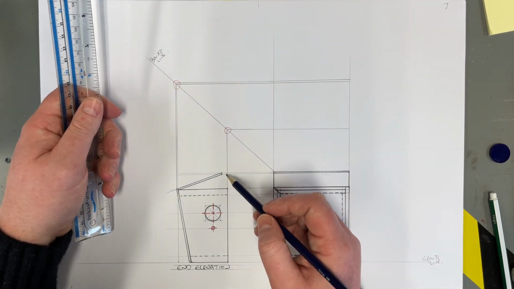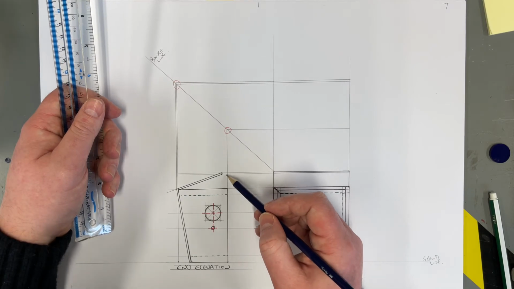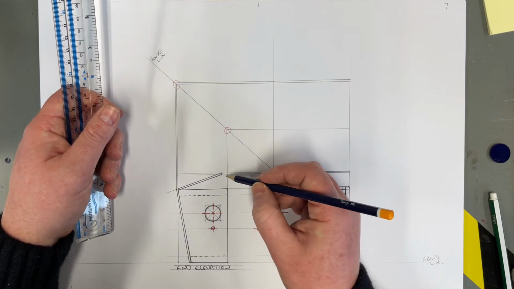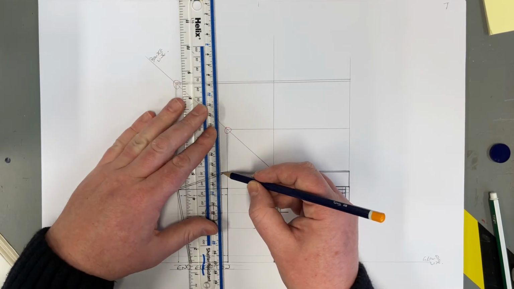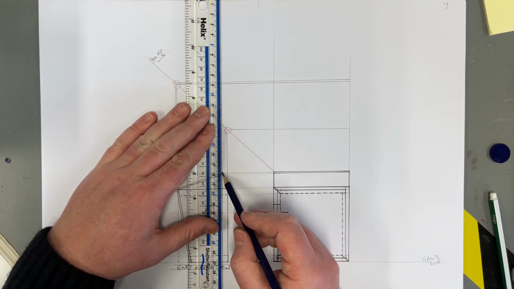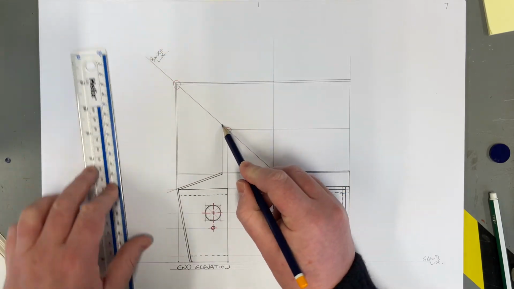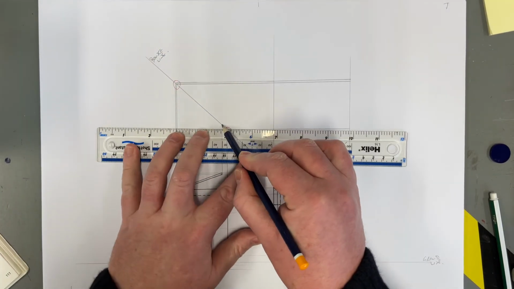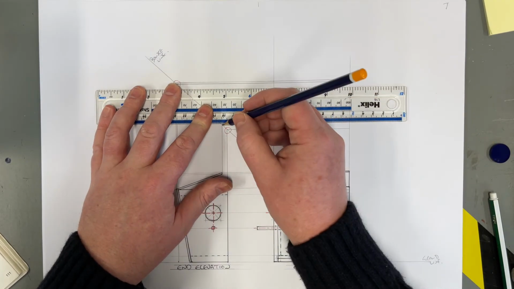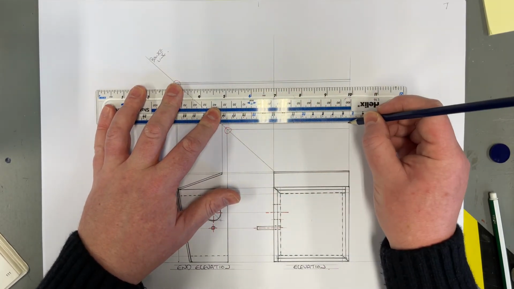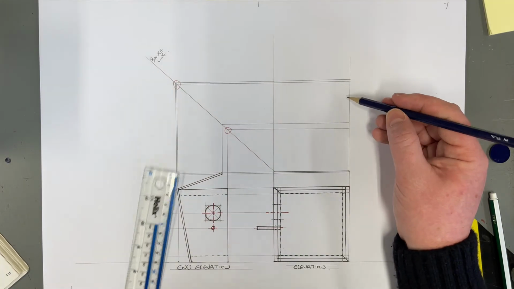The metal at the front of the birdhouse sits a wee bit further in than the wood does. So we want to also take this one up and again project that one across. And just try to keep it parallel to the line that appeared before for the wood, and that would give us that edge there.